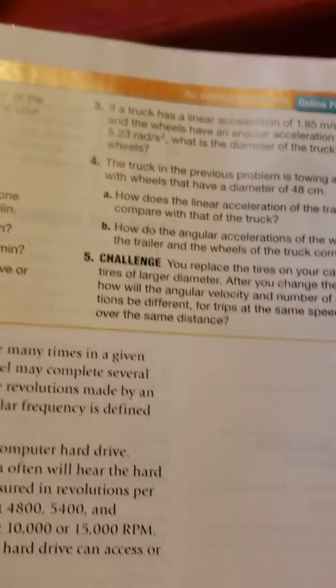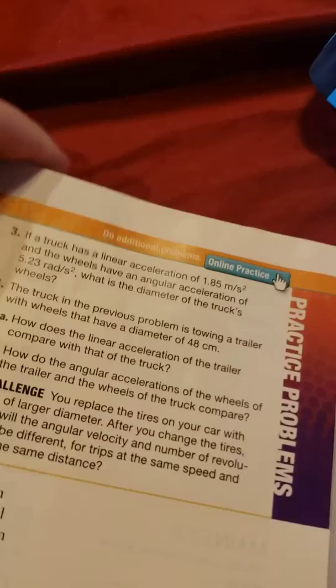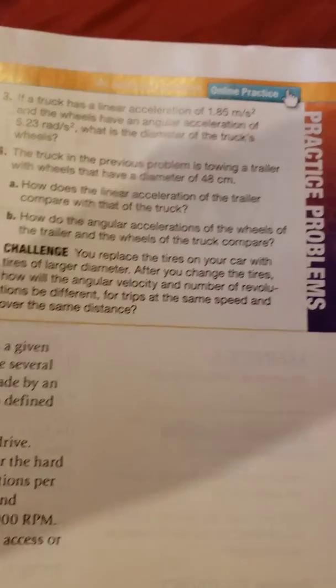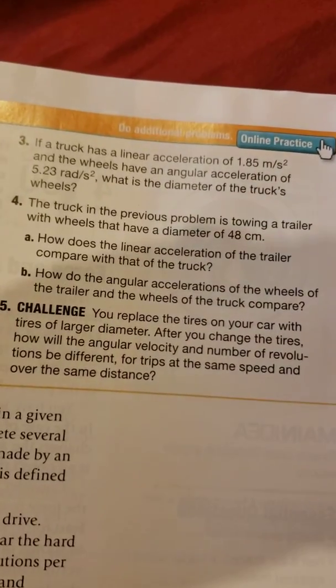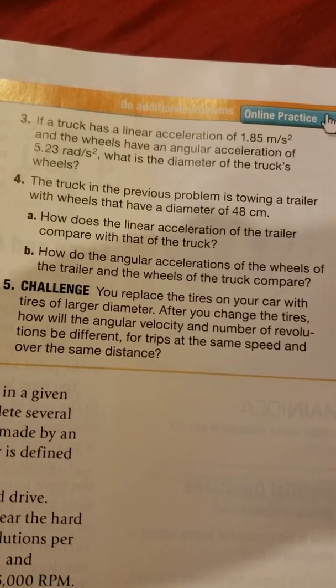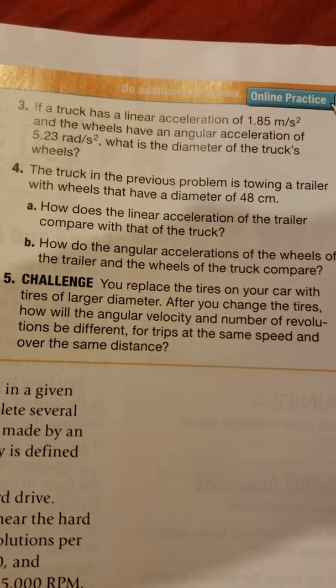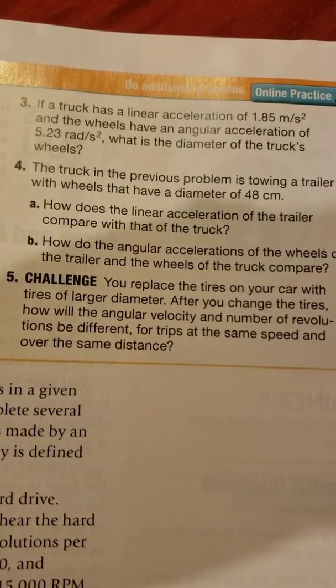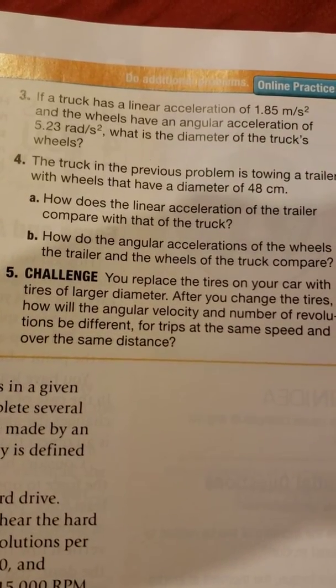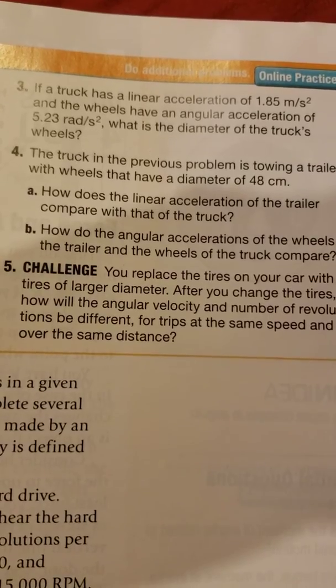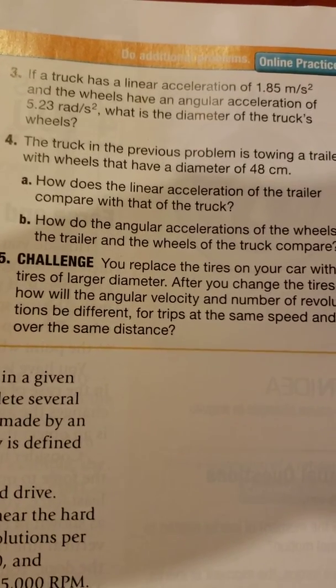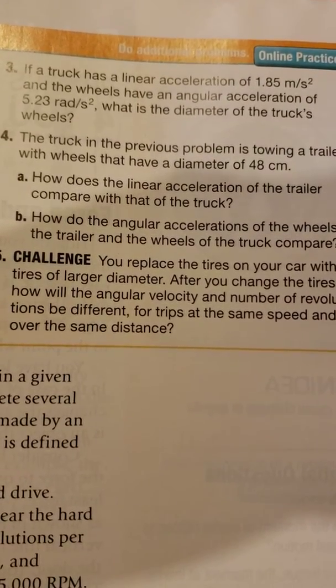Okay, let's try that again. So obviously, number 3 is not something you could do on yourself yet. So let's do it together. If a truck has a linear acceleration of 1.85 meters per second squared, and the wheels have an angular acceleration of 5.3 radians per second squared, what is the diameter of the truck's wheels?